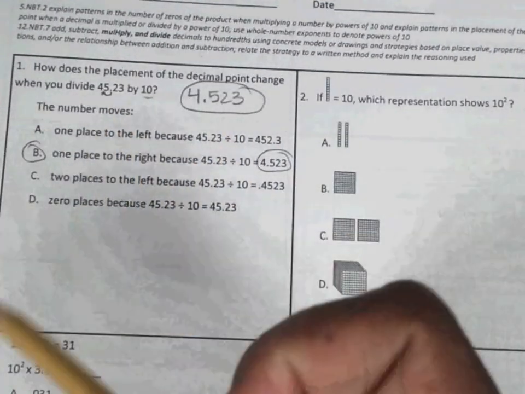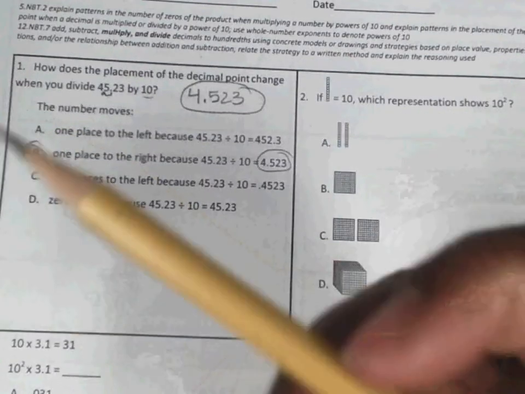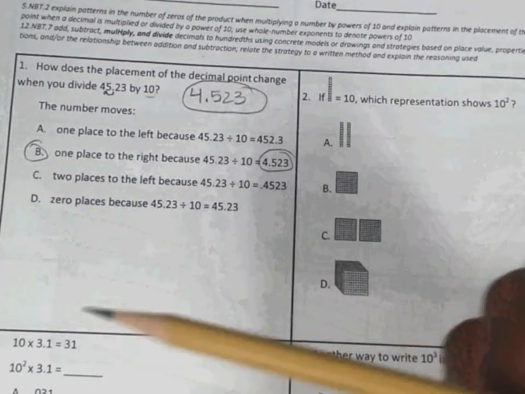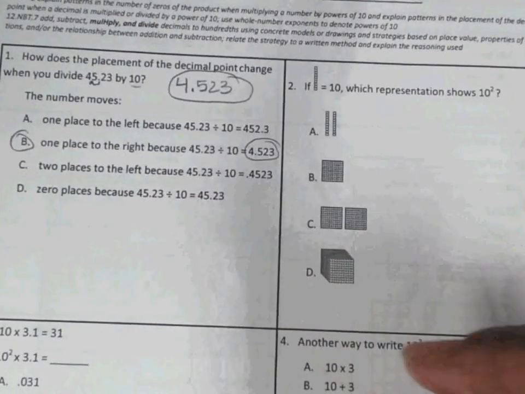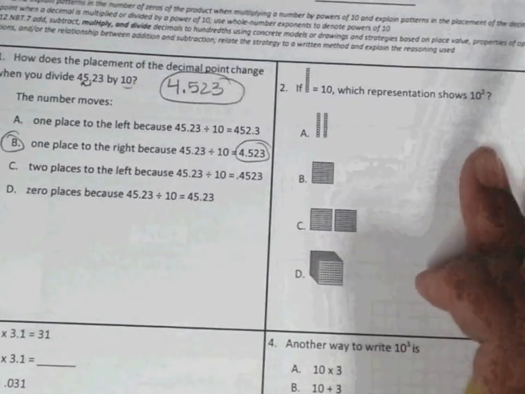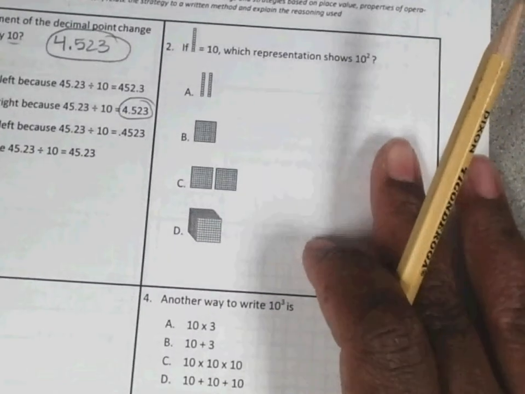Now, where did I shift my decimal? I had to shift my decimal, when I'm drawing it, one place over to the left. But my number moves, when I'm dividing, to the right. Look at number 2.